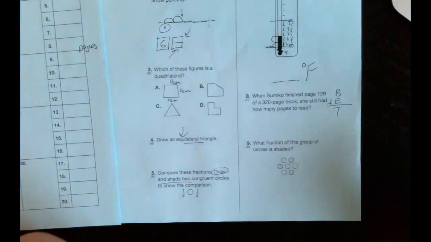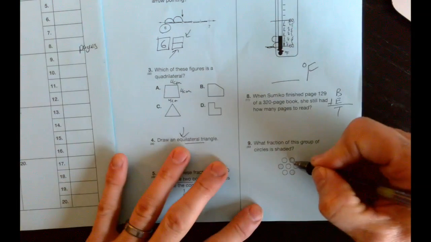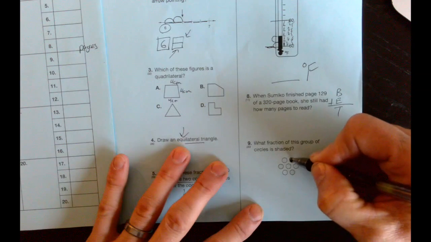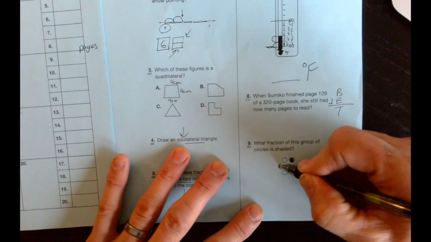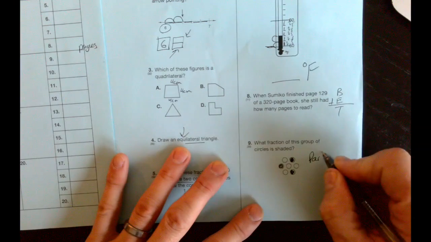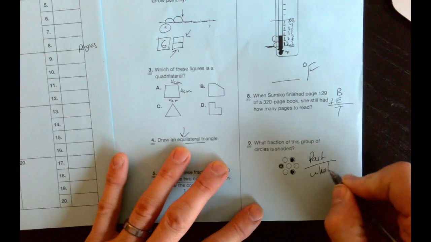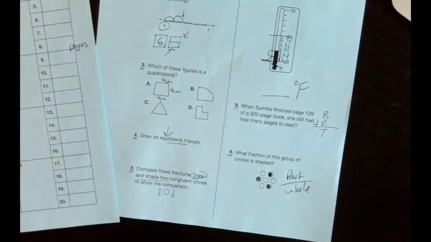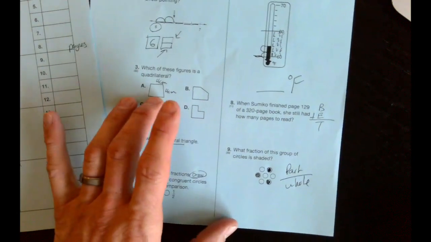Number 9. What fraction of this group is shaded? Now you should be able to see it, but I'm going to shade it in just so that you know. Remember, a fraction is written as a part over the whole, or all of them. Go ahead and count your numerator first, then count all of them for your whole number.